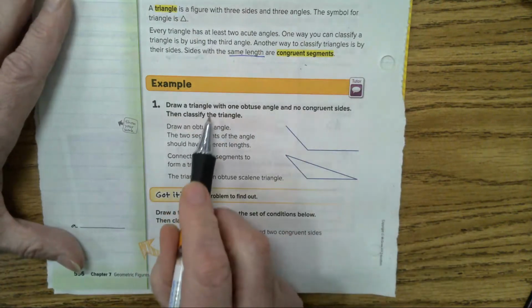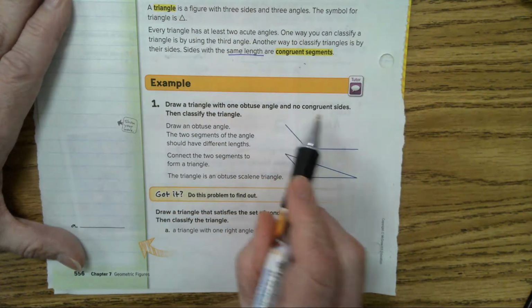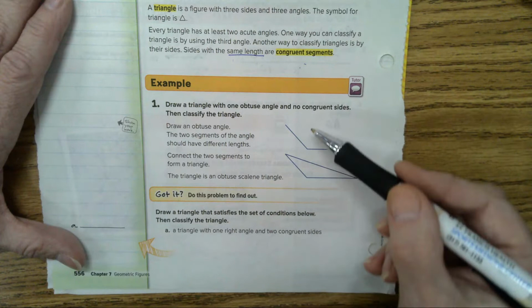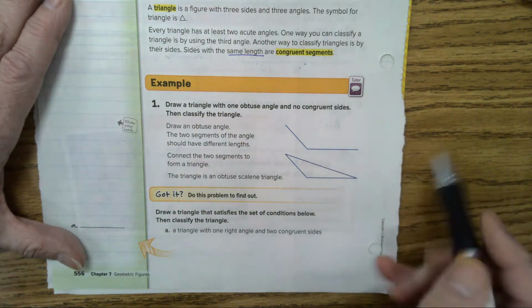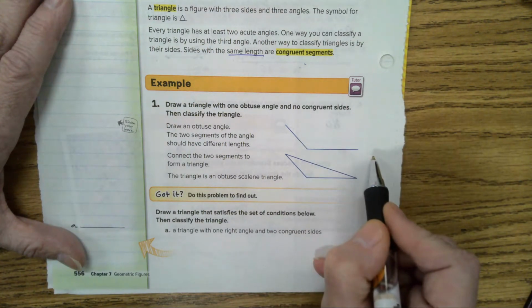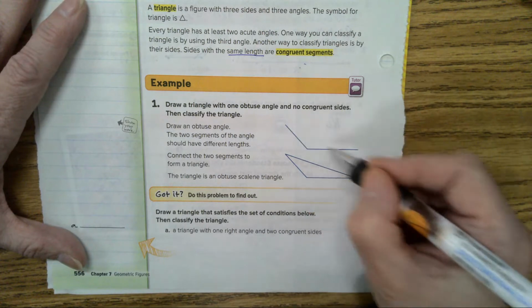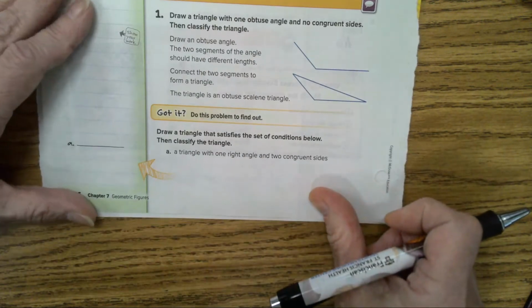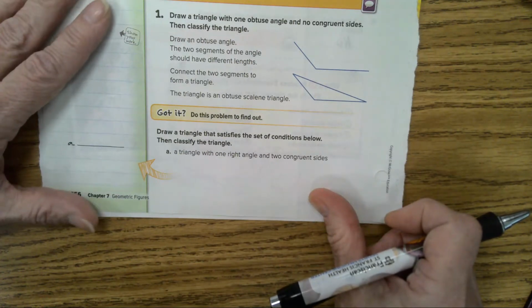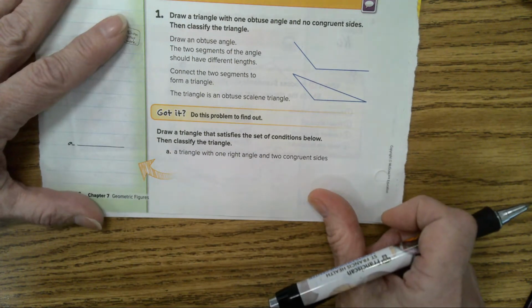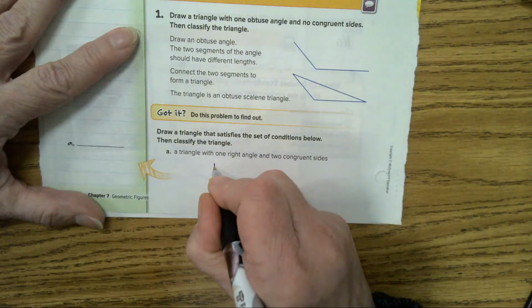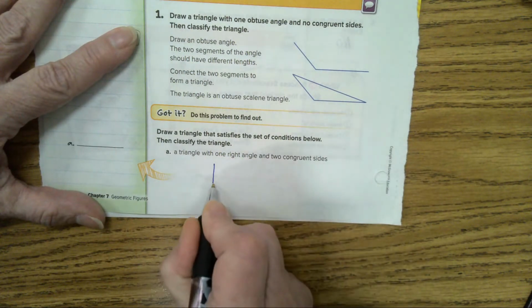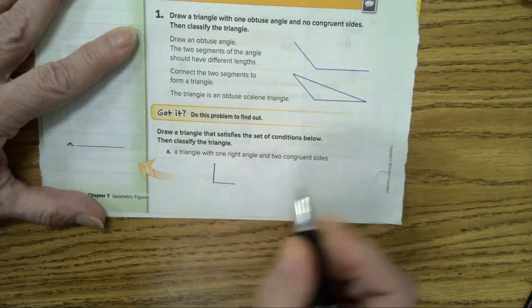Draw a triangle with one obtuse angle and no congruent sides. Well, first you draw an obtuse angle, make sure one side's longer than the other, and then connect the line. That's not hard to do. Let's go to letter A. A triangle with one right angle and 2 congruent sides. Well, when you make your right angle, try to make it so that the sides are the same, okay?